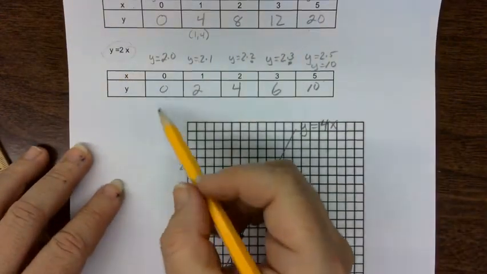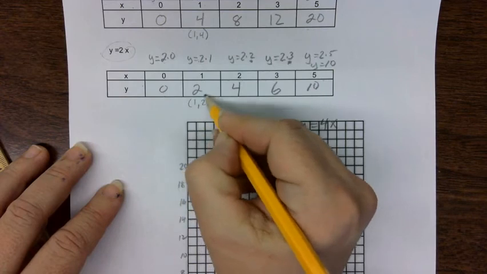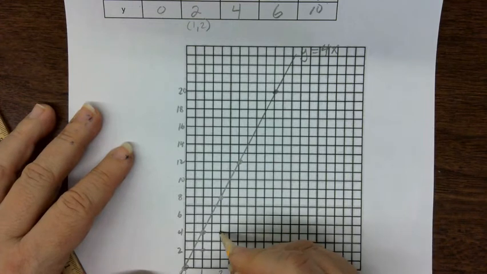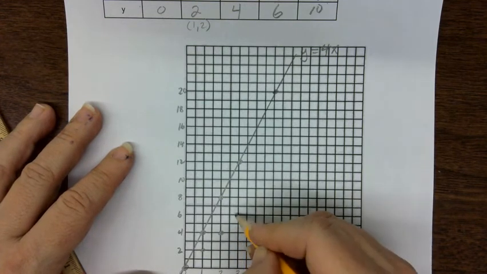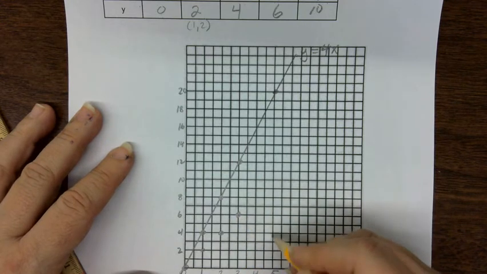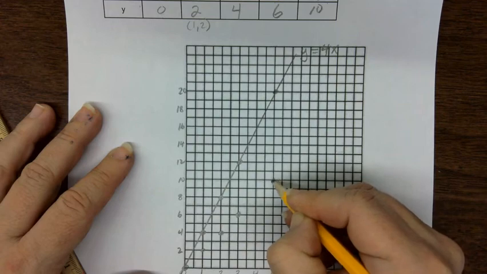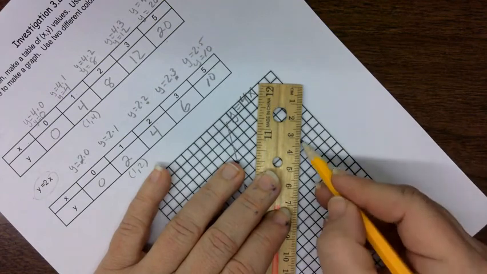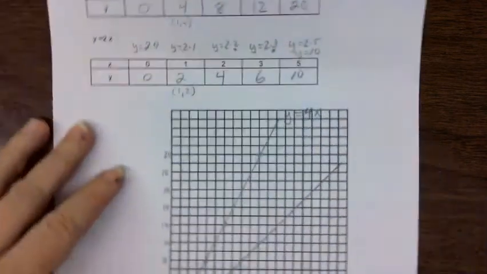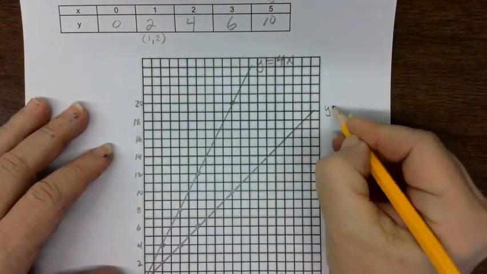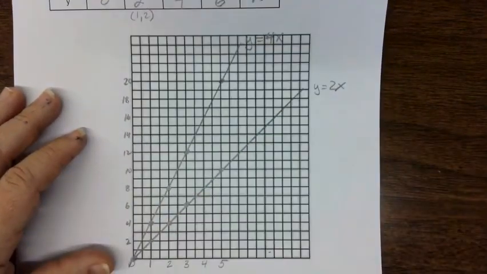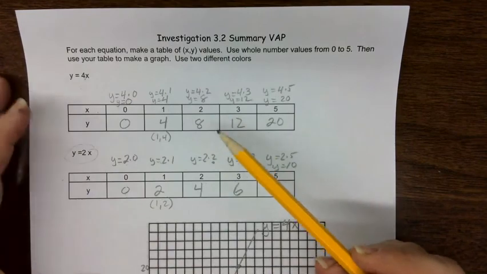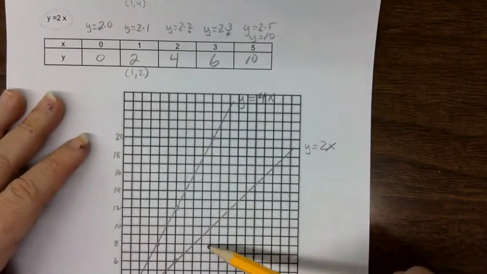Okay, so now I'm going to go to this one. Okay, again, when x is 1, y is 2. So I have 1, 2, 2, 4, 3, 6, 5, 10. And I will make my line here. And that will be my line. And this one is y equals 2x. All right, so on this page, again, what we did is we now took an equation, went to a table, and showed that you can go to a graph.